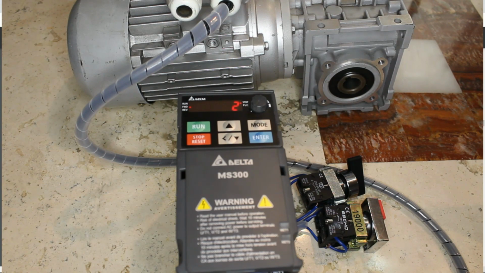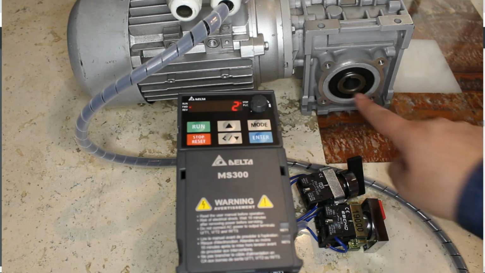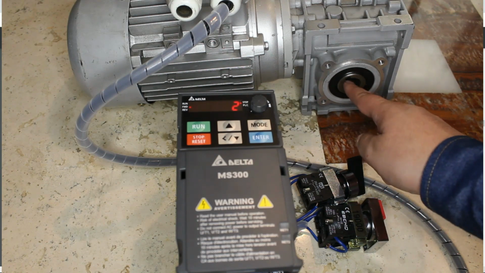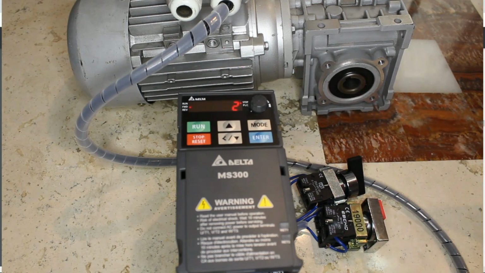Our static test, or static auto-tuning, as its name says, is not going to run any type of motion or movement. So here is our shimmy. It's going to run its static test without moving.